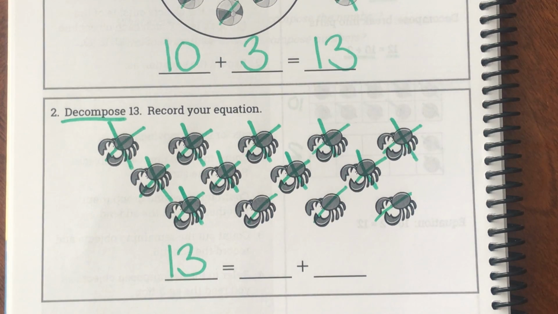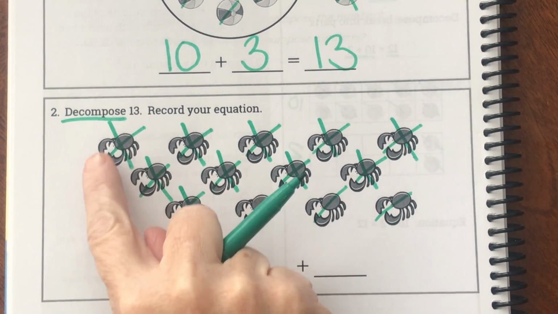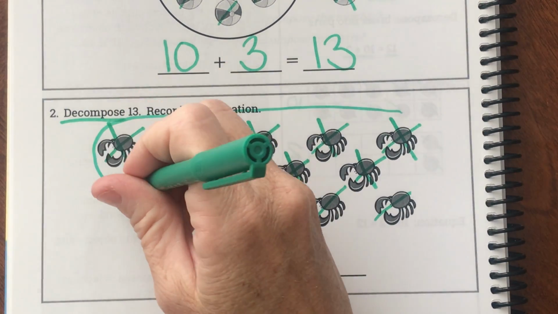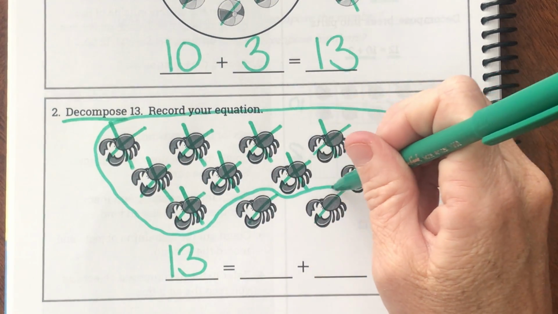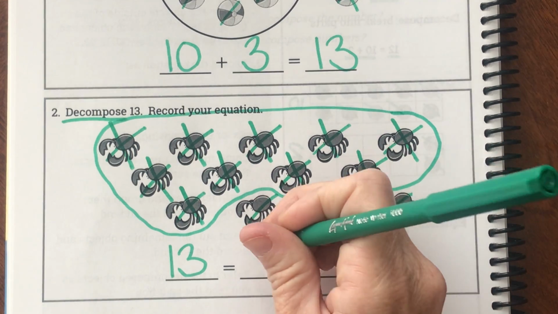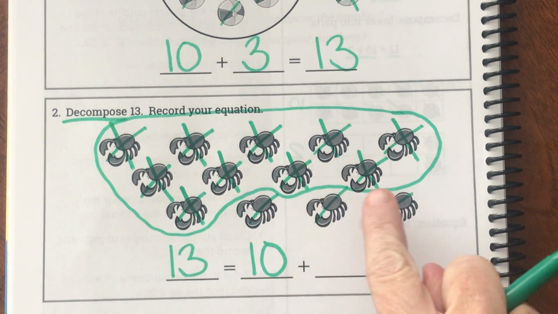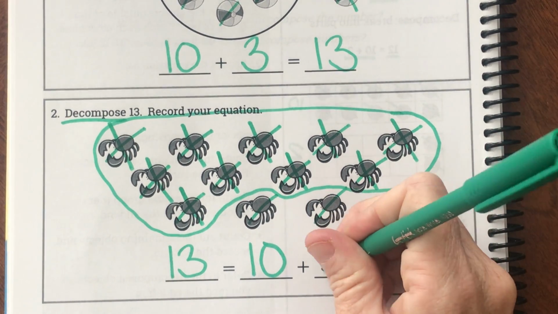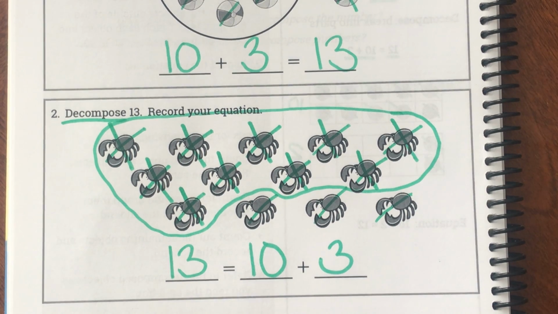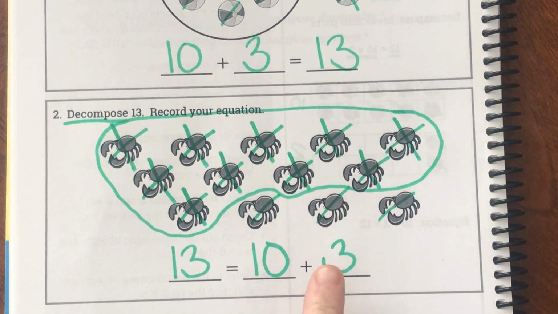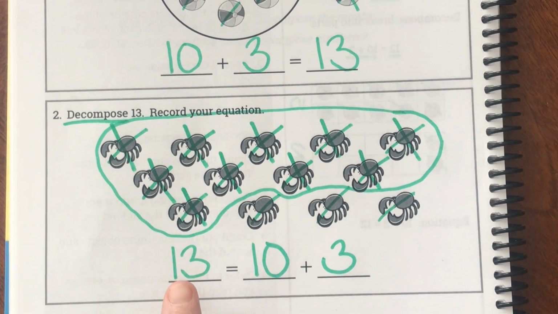Okay, so I'm going to put those 10 in one group. So my 10 are all the ones with X's. So I'm going to put them in one group. So I have a group of 10. And how many are left? How many aren't in the group? 1, 2, 3. So I decomposed 13 into 10 and 3. And my number sentence or my equation says 13 equals 10 plus 3.